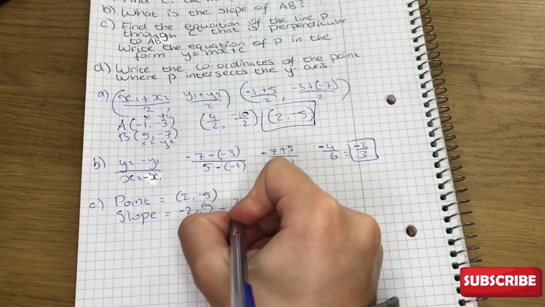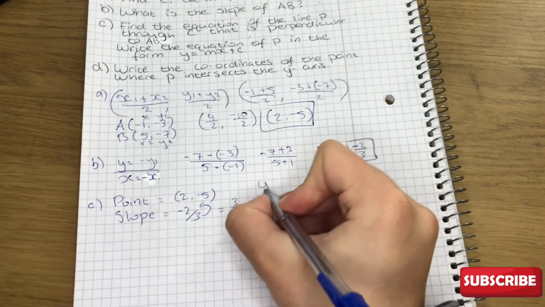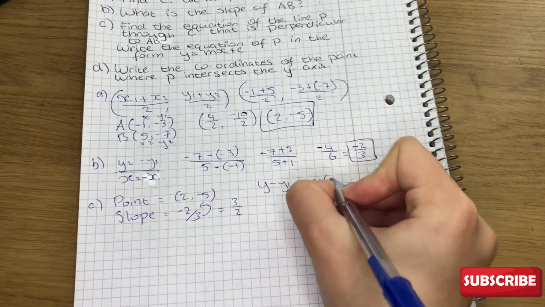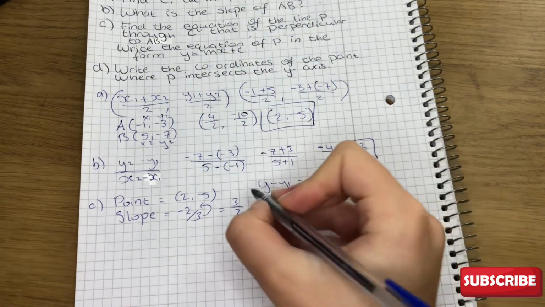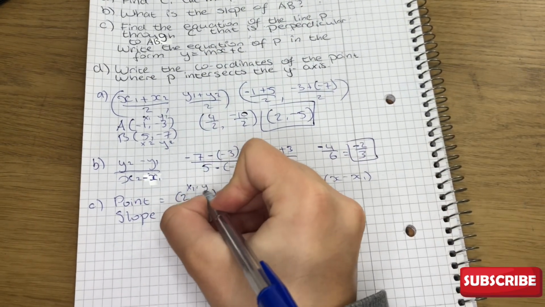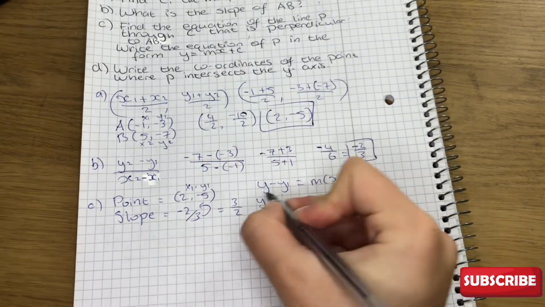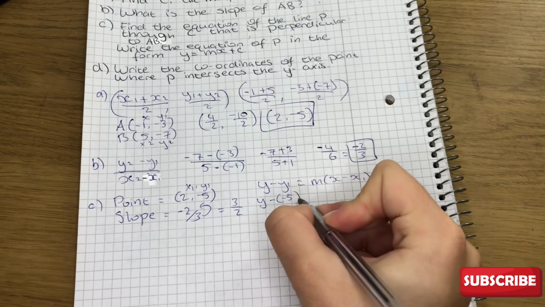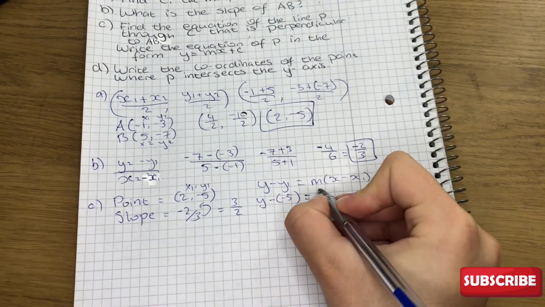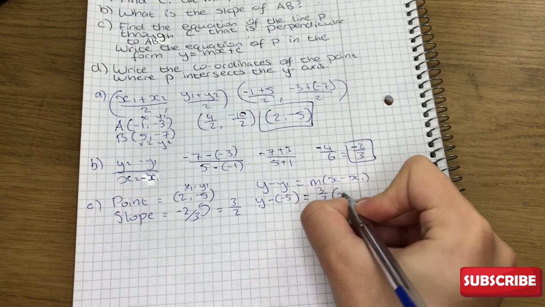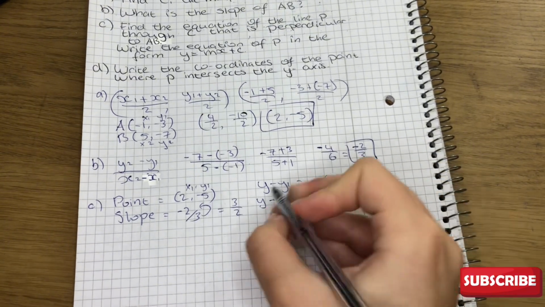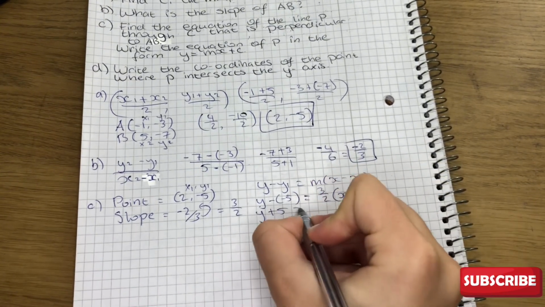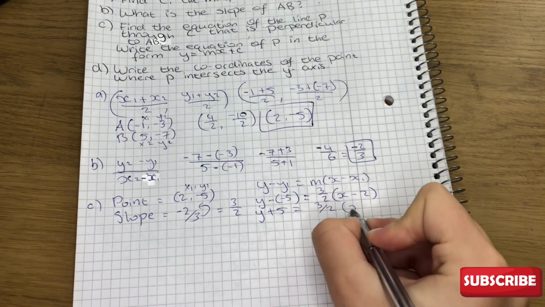That would equal 3 over 2. So then our formula is y take y1 is equal to m bracket x take x1. We're going to label our coordinates. So then y take minus 5 is equal to 3 over 2 bracket x take 2. So y plus 5 is equal to 3 over 2 bracket x take 2.